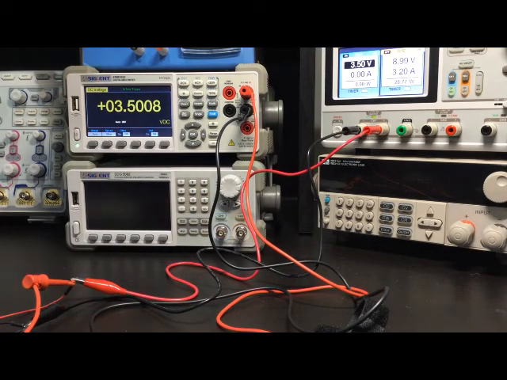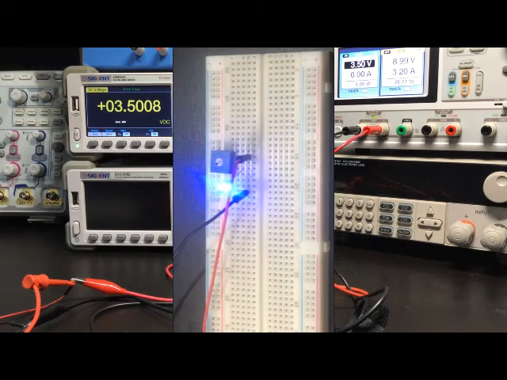I've got our LED potentiometer circuit set up on the bench, and the LED's inserted. I've got the voltage source set to 3.5 volts. I've set up that little trimmer potentiometer, that's a 500 ohm trimmer potentiometer.